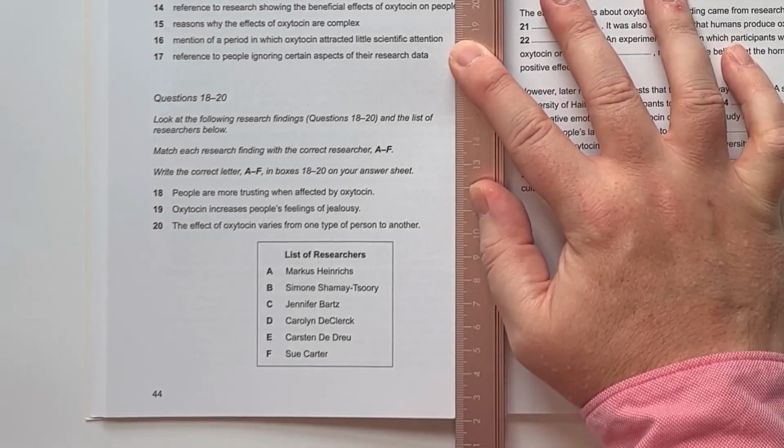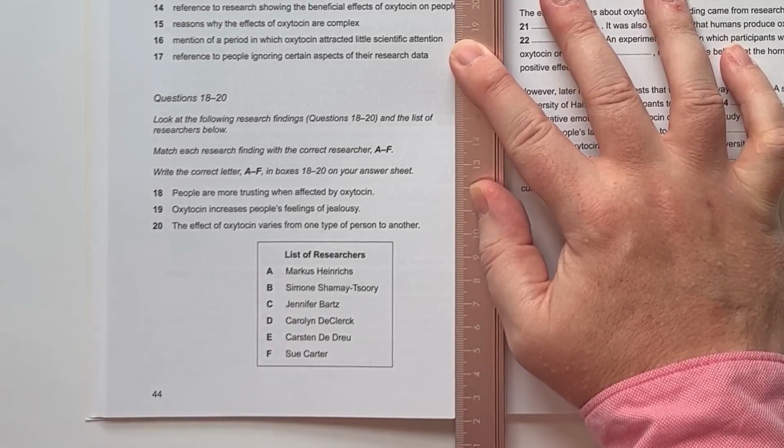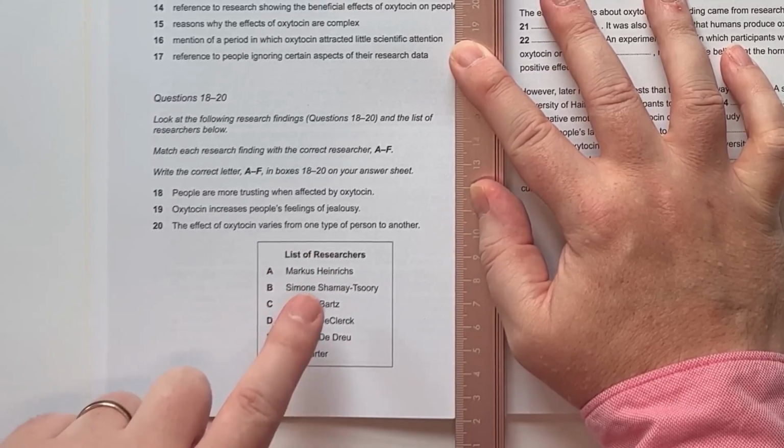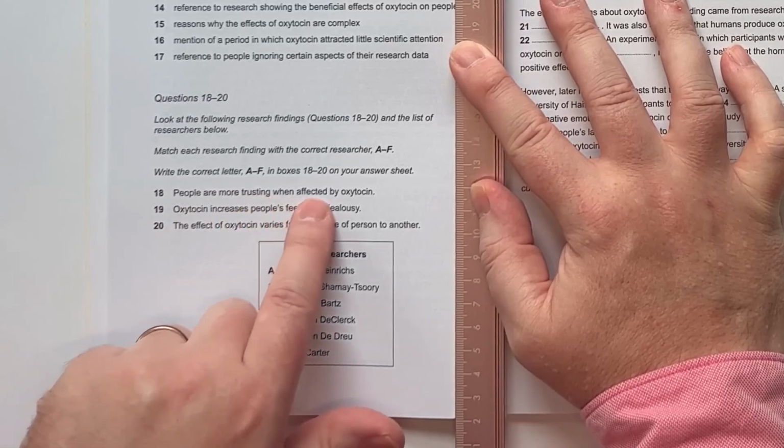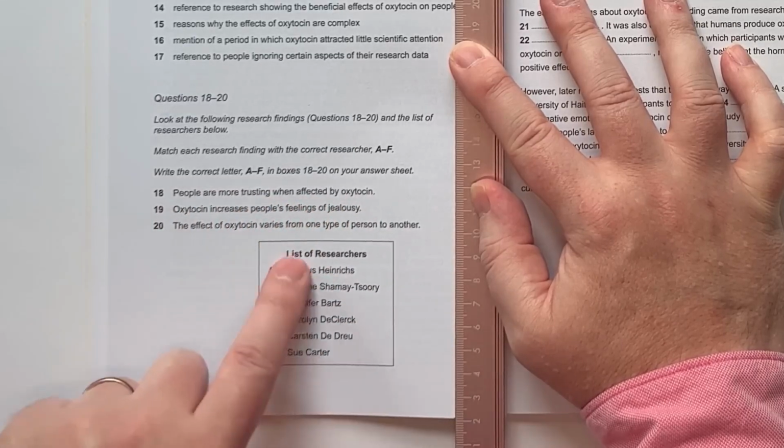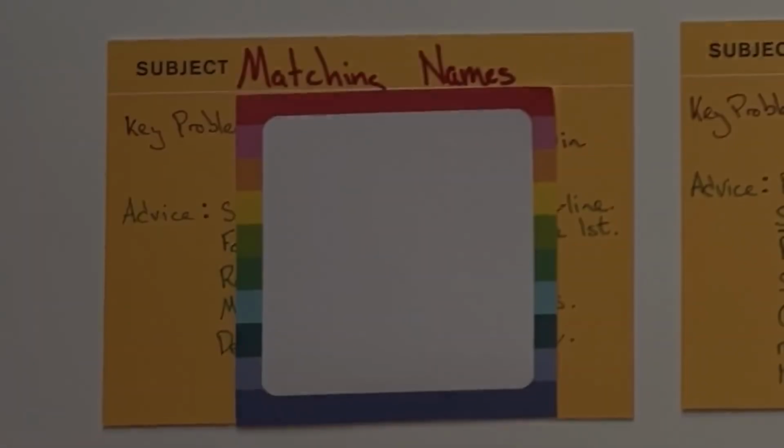Here we have a matching names question. As you can see, there's a list of names here, and what it asks you to do is look at the text and then match the people's names here with the statements here. So people are more trusting when affected by oxytocin. Who said that? So matching names.